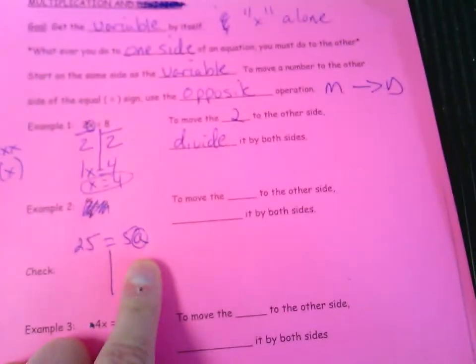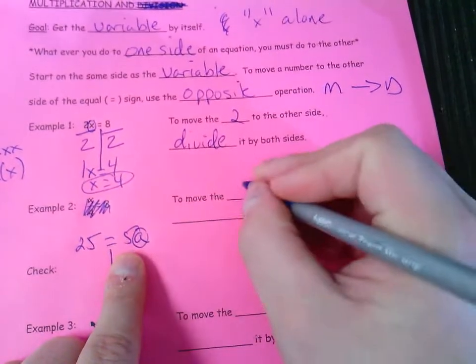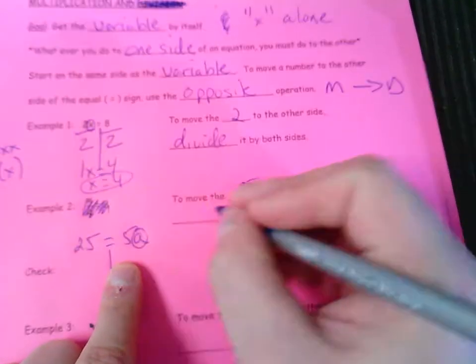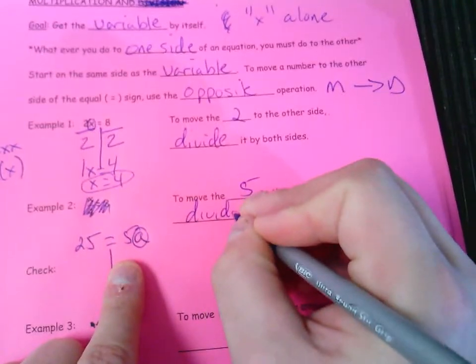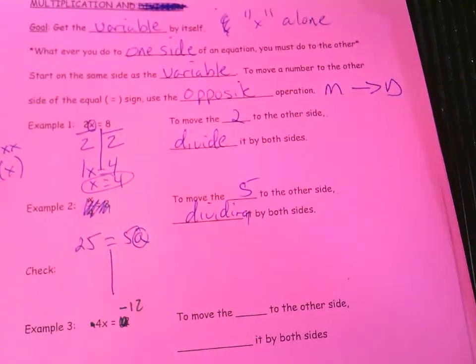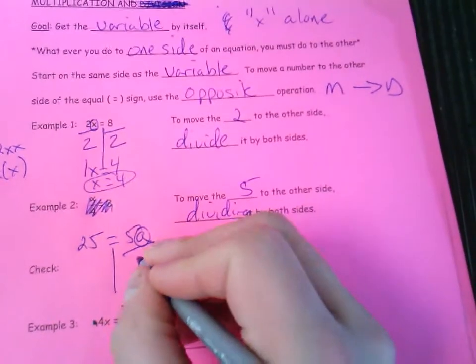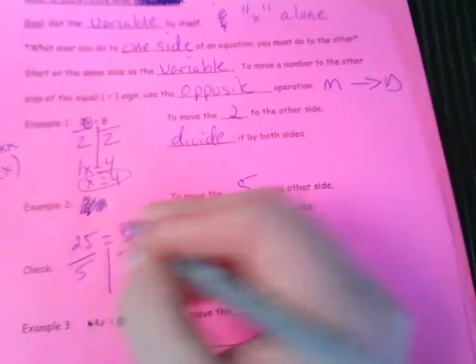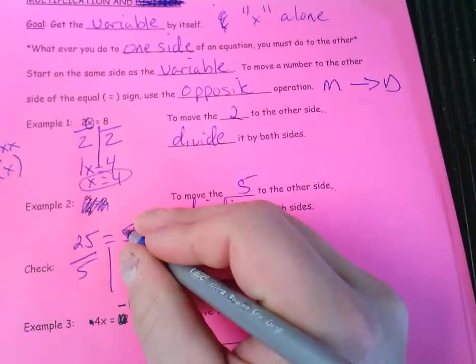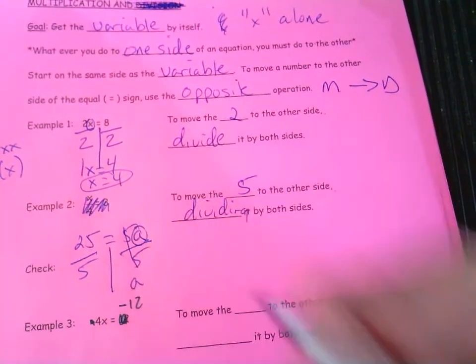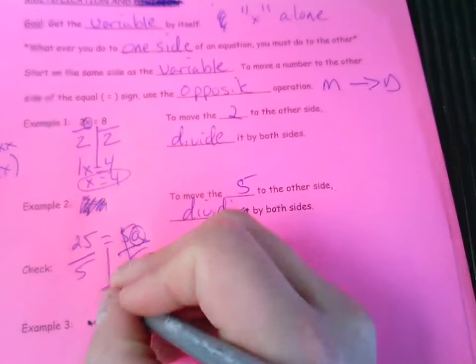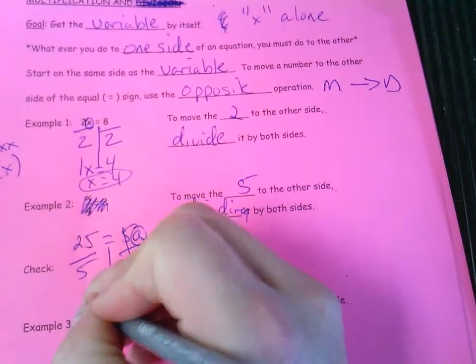We're going to move the 5 to the other side, and we do that by dividing both sides. So divide here by 5, divide here by 5. What happens when you divide a 5 and a 5, they just cancel out. So a would equal 25 divided by 5, which is 5.